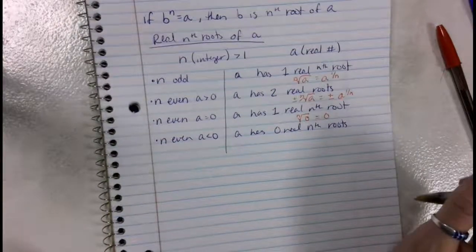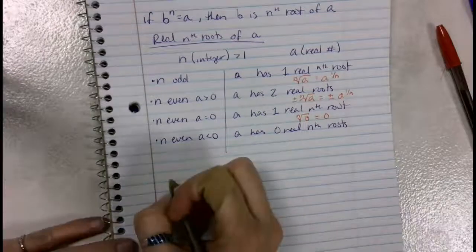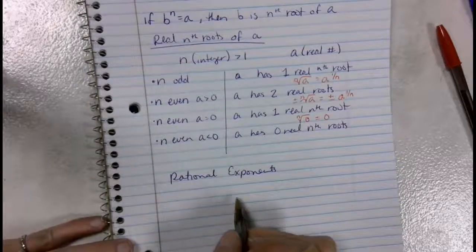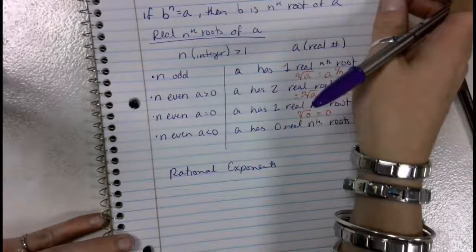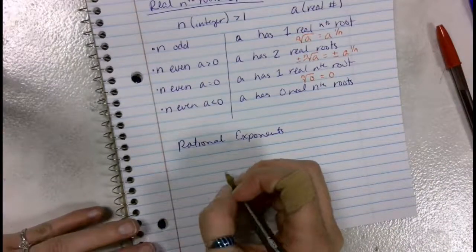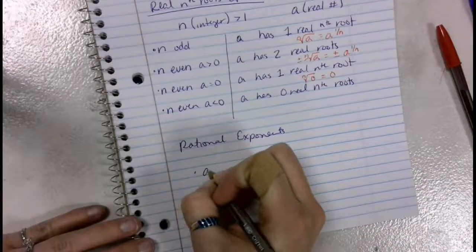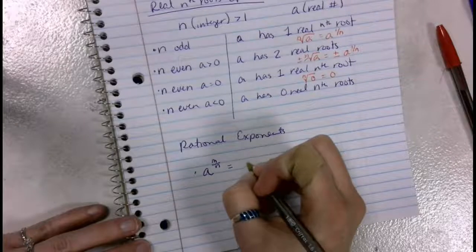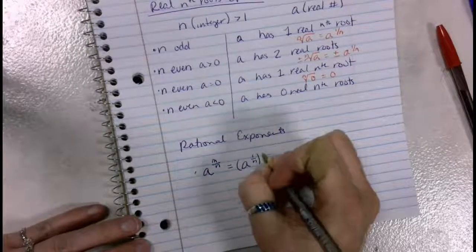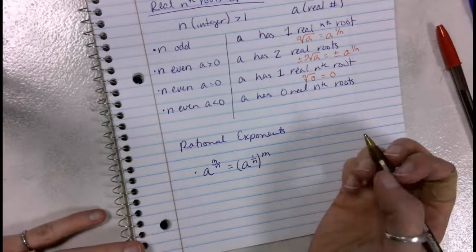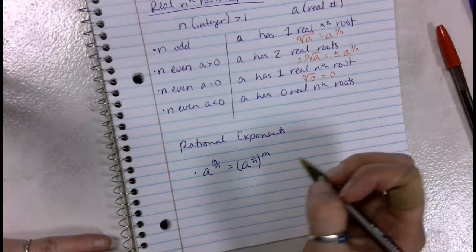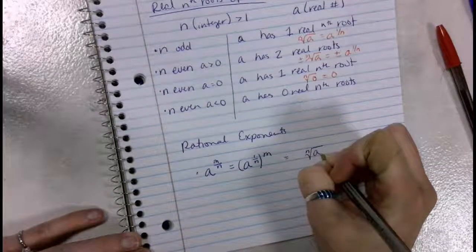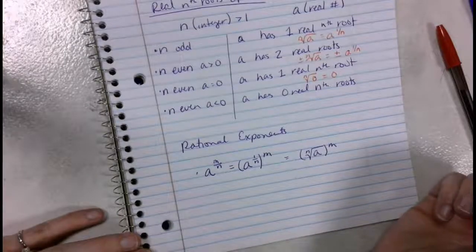Okay, the next thing we're really going to be looking at is those rational exponents. We said that a rational exponent is really that fraction. Here's how we want to keep these in mind and remember them. If I've got a, which is in this case my base, and my exponent m over n, that equals a to the 1 over n, to the m. This follows some of our rules of exponents, so I've just split that up. That also equals the nth root of a to the m. Okay, so I can always remember this.